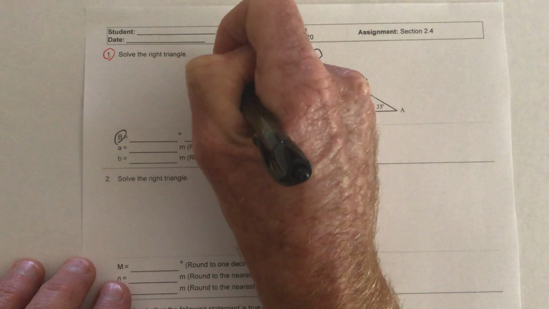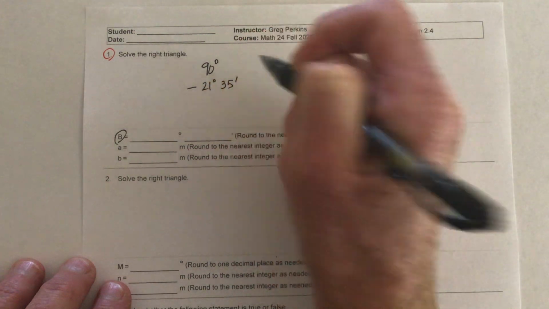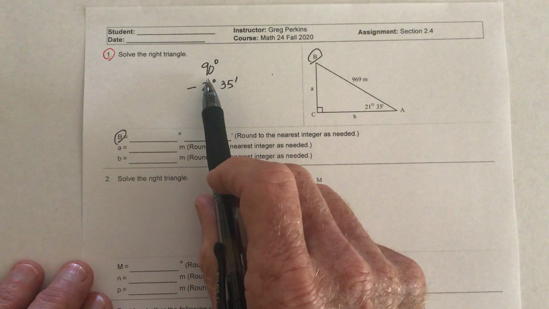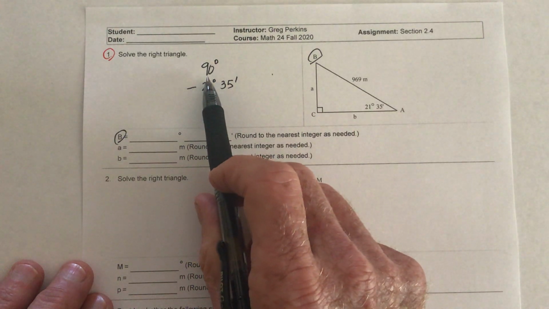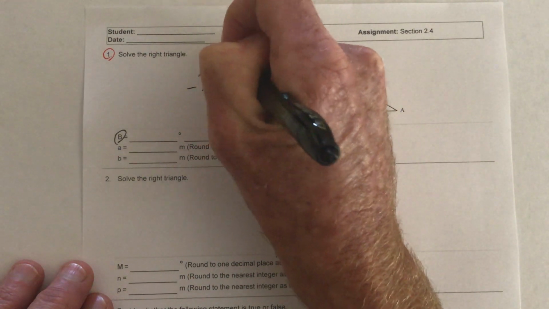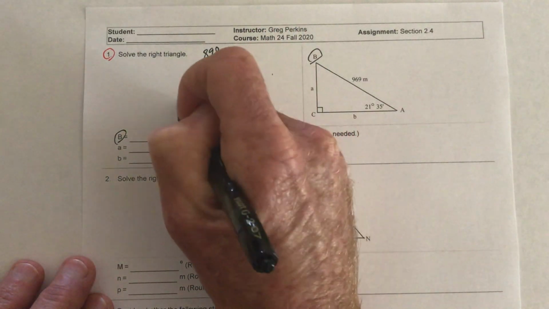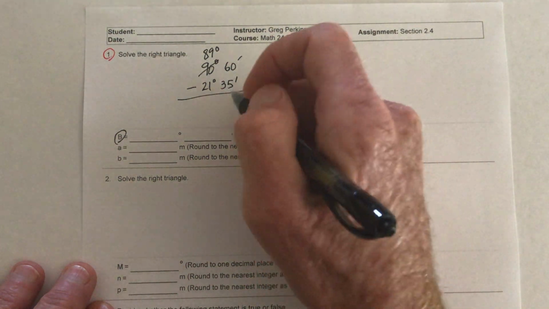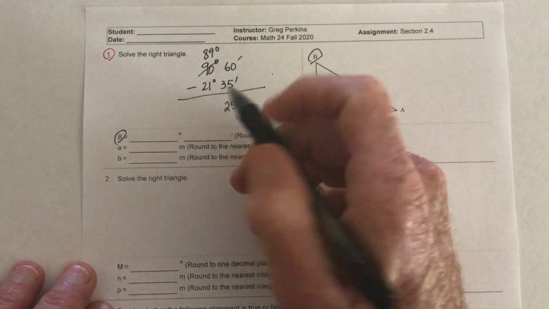So how much is 90 degrees minus 21 degrees 35 minutes? Well, basically this is like in second or third grade, you were taught to do subtraction using borrowing. So that's what I need to do right here. I need to borrow 1 degree off this, which is going to leave 89 degrees. And that 1 degree gets converted to 60 minutes. And then subtract. So 60 minus 35 would be 25, and 89 minus 21 will be 68.